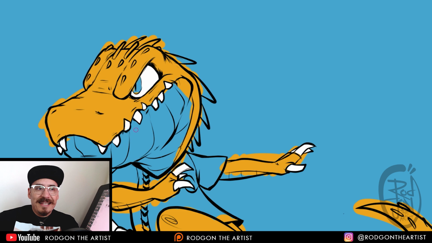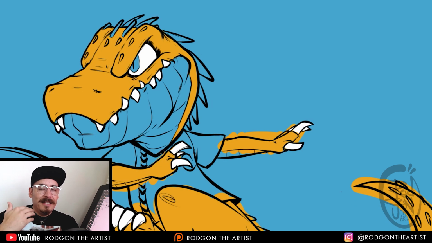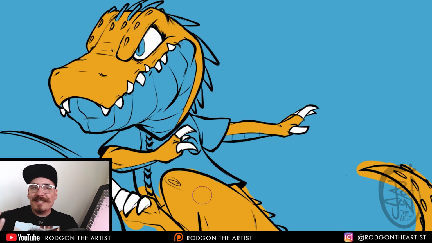Now, you can see that I'm not laying down super perfectly clean colors. I'm not using the bucket fill tool. I'm not using a fill layer or anything. I just like to color as if I was coloring with colored pencils, and then I just erase everything else. That is something that I like to do, not necessarily because it's more efficient. It's just actually kind of therapeutic to me. I just like doing it.